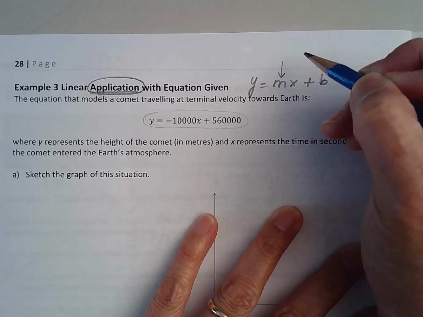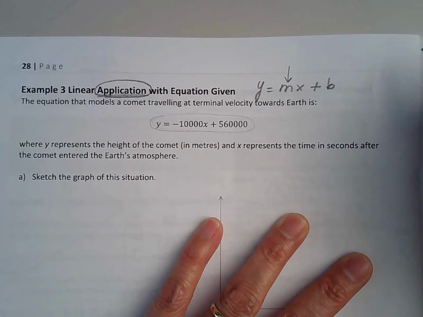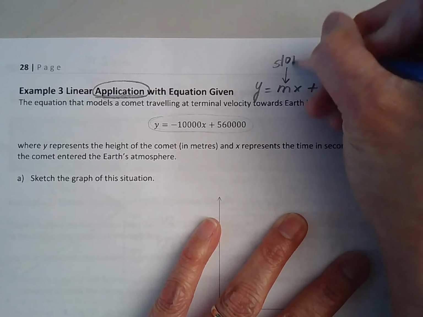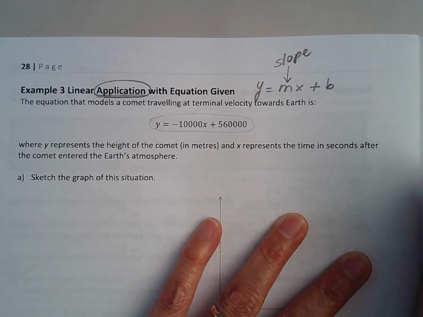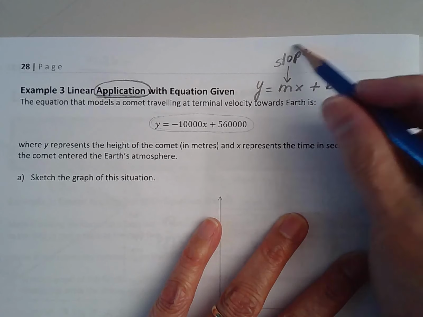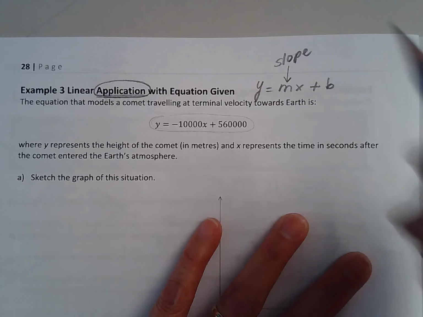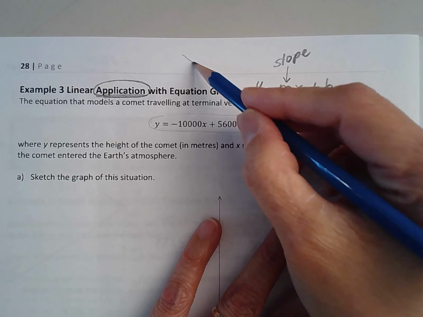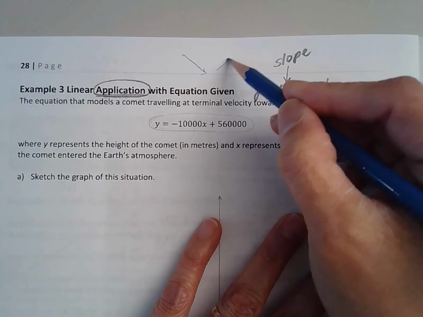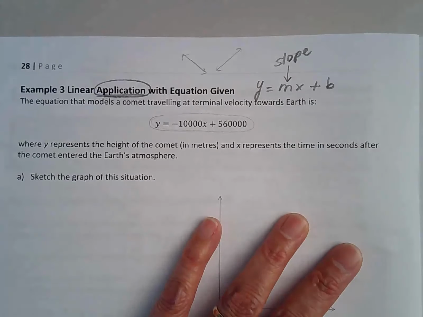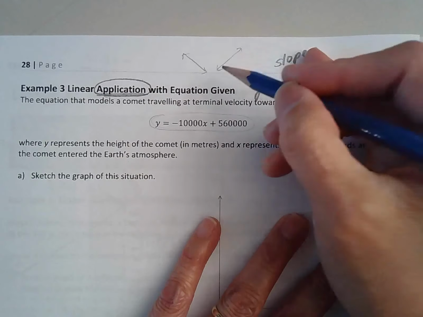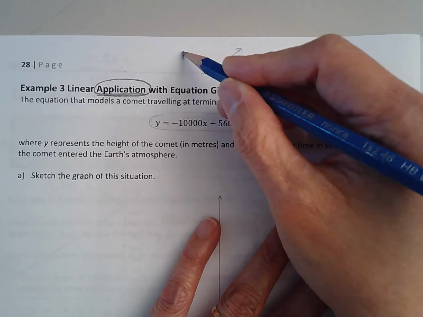What does the m stand for? What does it represent? Slope. Who said that? Yeah, that's right, slope. It tells us the slope. And the slope tells us if the line is going down, if it's decreasing, or if it's increasing, right? That's the main purpose of the slope. Is it going down like this, or is it going up? Anybody remember how you would know if the slope is going to increase to the right or fall down?